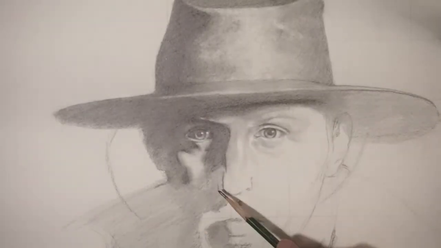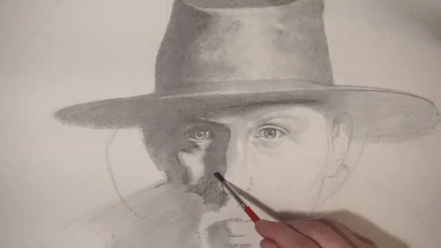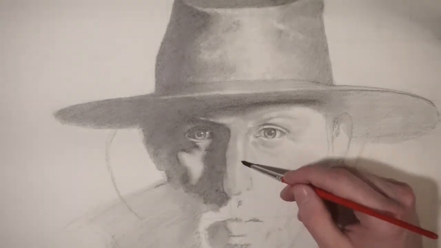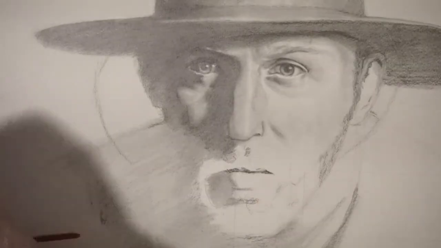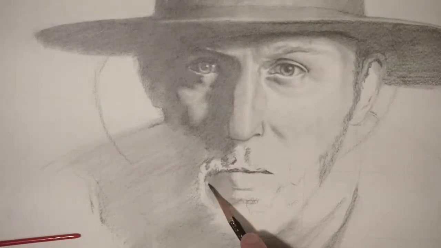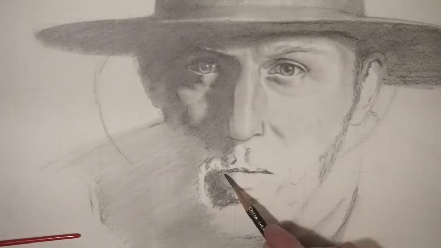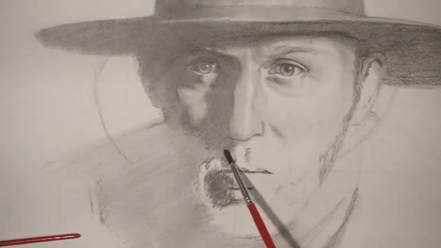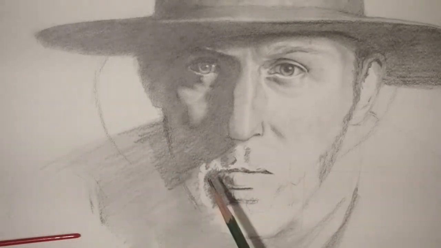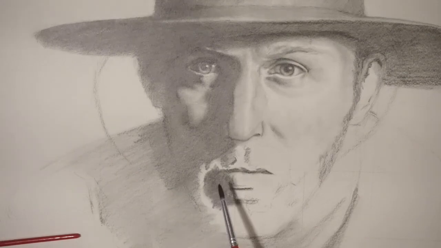I'm working from the top down. The primary reason I'm doing that is so that I'm not dragging my hand through value that I just laid down. So if I'm right-handed, I'm working from the top left to the bottom right, and if I was left-handed, I would just do the opposite, working from the top right to the bottom left.